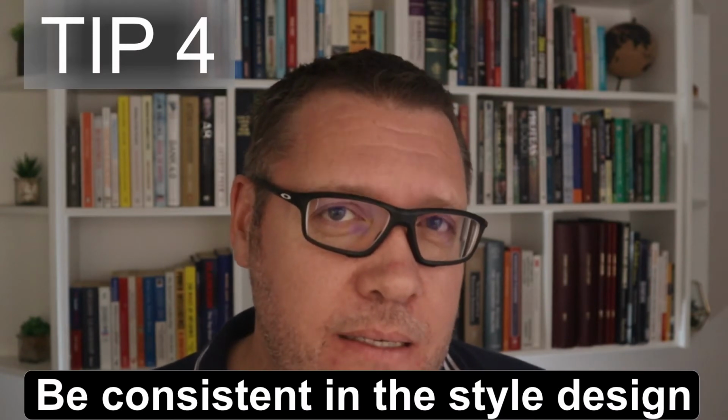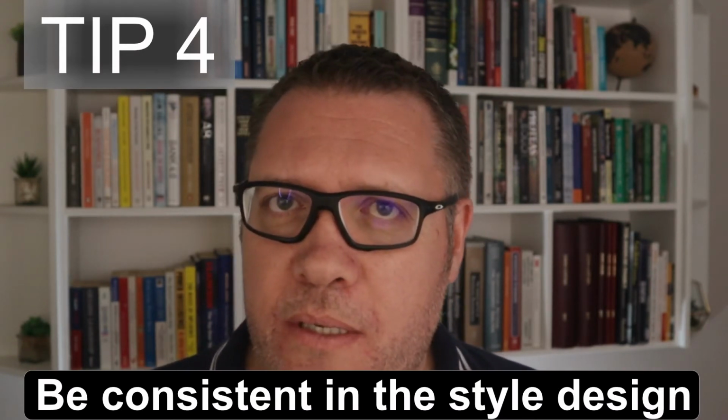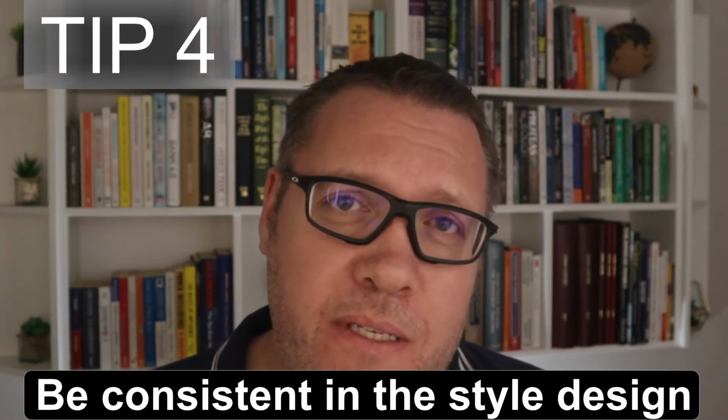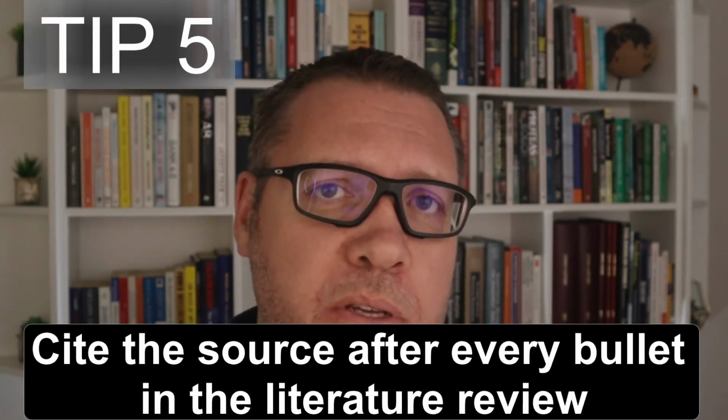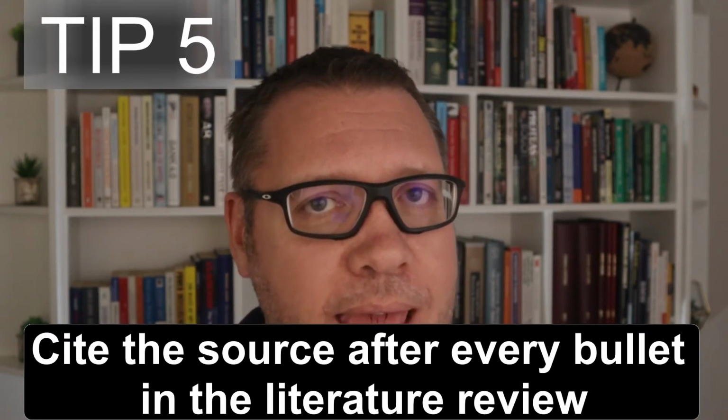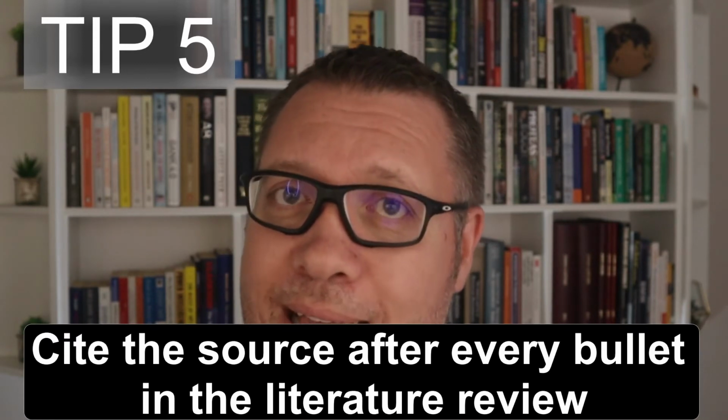This follows that the fourth tip is be consistent in the style design of all the slides in the presentation. Make sure the headings are consistent in terms of font size and also in terms of the formatting. You don't want a situation where you have one slide with a certain size font for a heading and then the next slide has got a totally different font size, maybe even a different type of font. Be consistent from slide 1 right till your final slide. Tip number 5, which I find very useful, in your literature review slides, as far as possible, ensure that there is a citation at the end of each bullet, or at the very least at the end of each idea from a particular source.